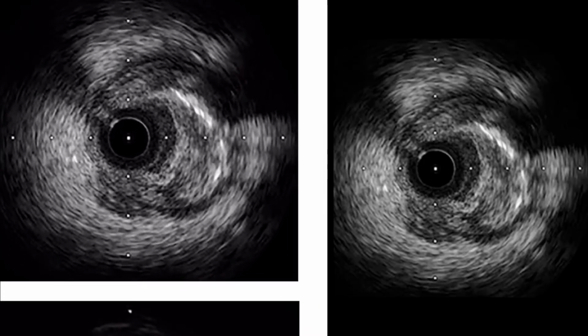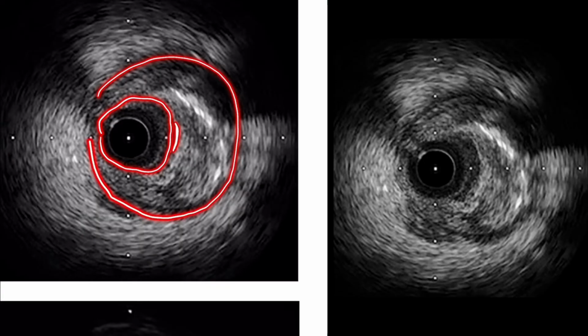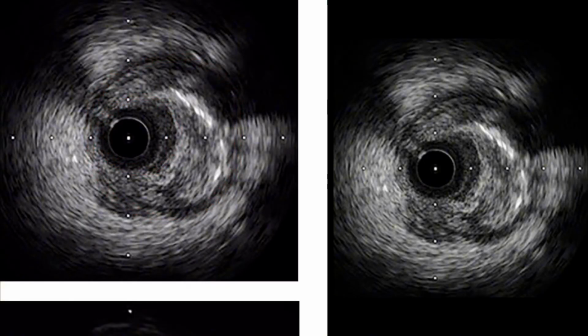Okay, another example. This is the catheter. This is the wire. You see it's touching the catheter, the artifact back here. This lumen, again, very small, start of the intima. You see the media all the way out here, that black band, all the stuff in between is plaque, but you do have a mixed morphology here.